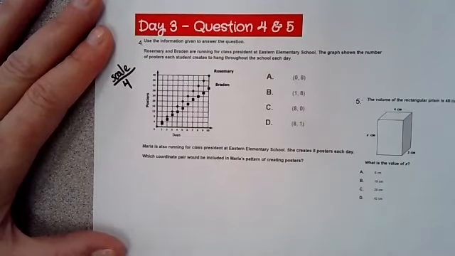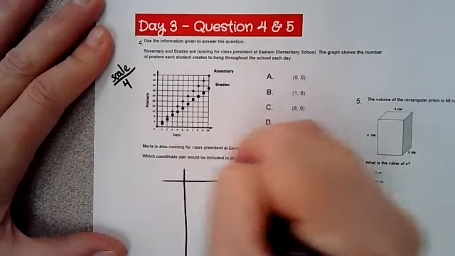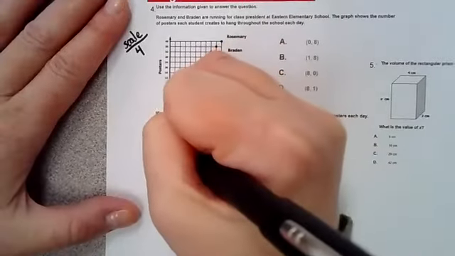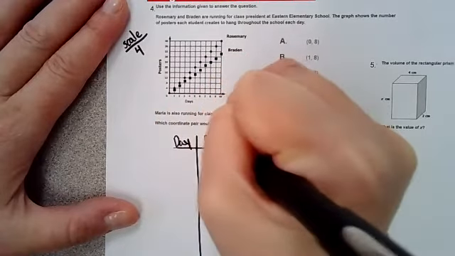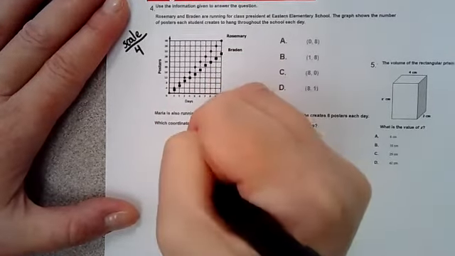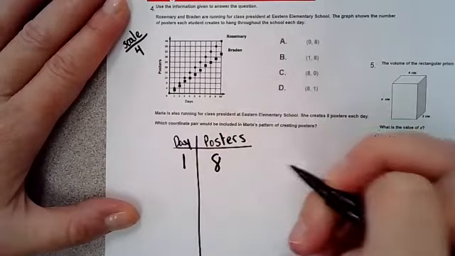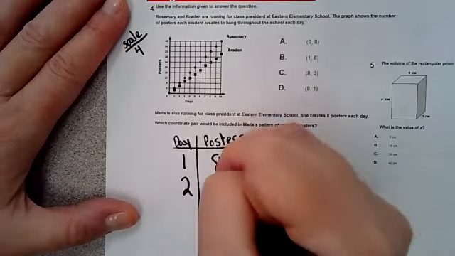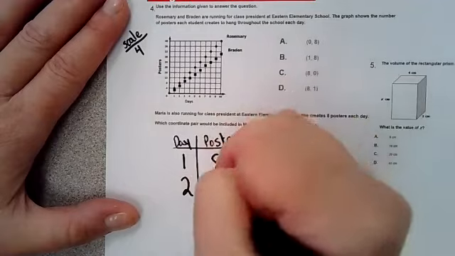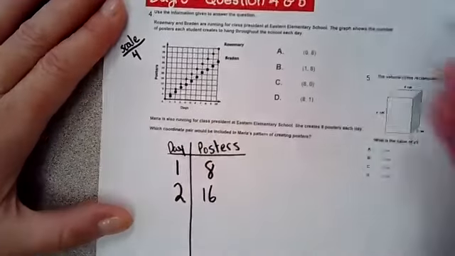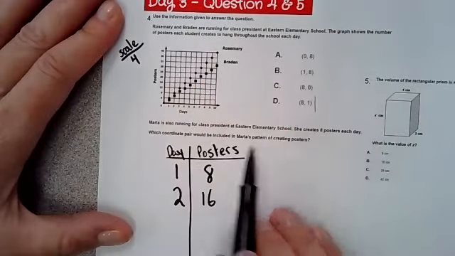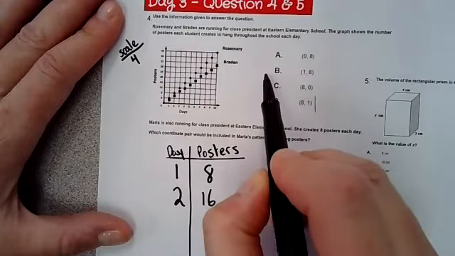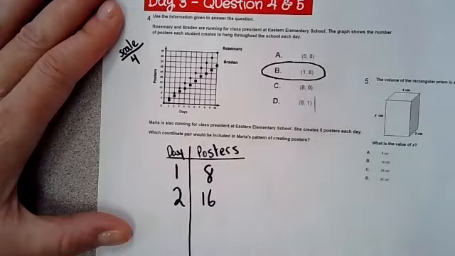Okay, so let's look at Maria. She's creating 8 posters each day. So let's make her a T-chart. So this is the day, and this is the posters. And it says she's hanging 8 each day. So on day 1, she hangs 8. On day 2, she'll hang 8 more, which would be 16. So only one of these works along with the pattern set up for Maria, and that is that on day 1, she'll hang 8 posters.